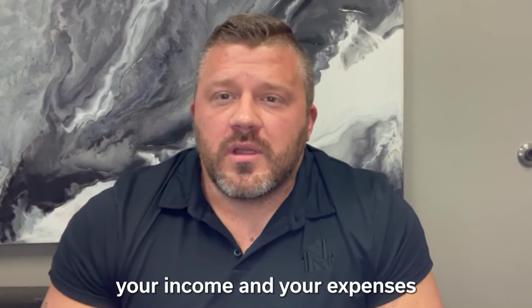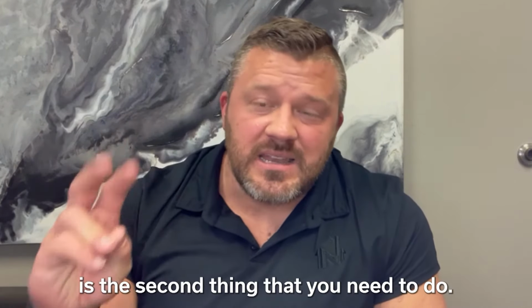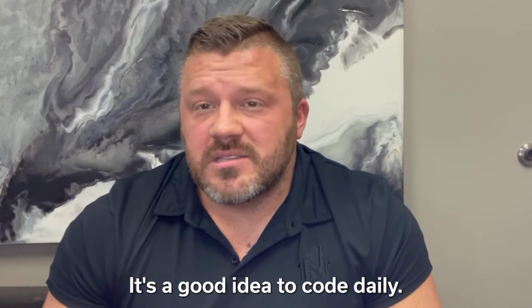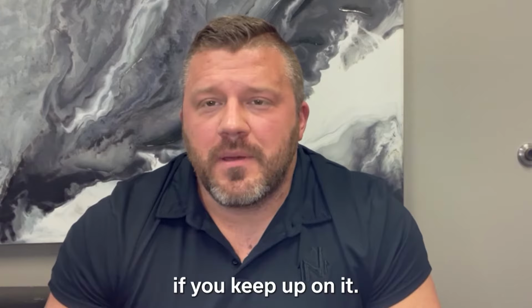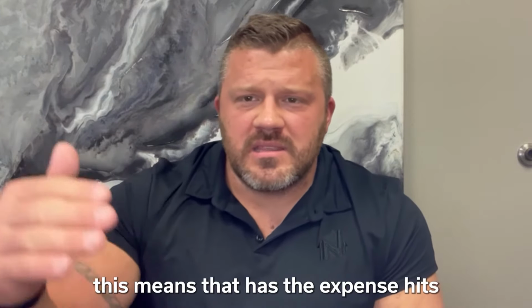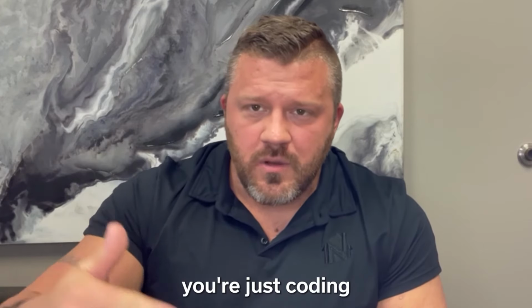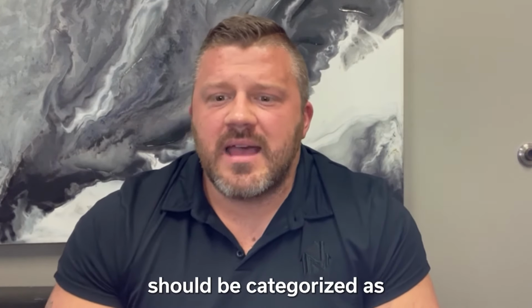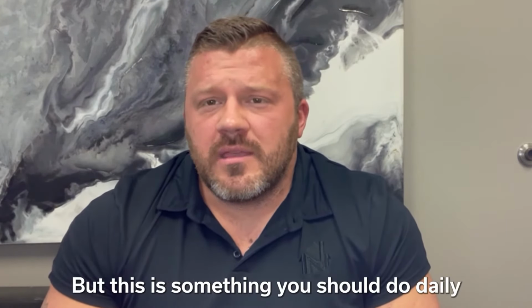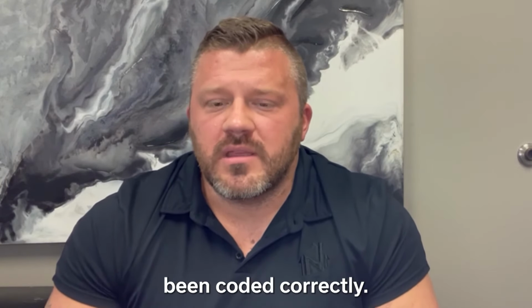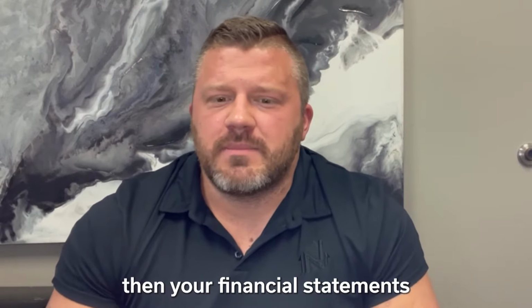Cost coding your income and your expenses is the second thing that you need to do. This should be done every single week. It's a good idea to cost code daily. It just takes about 10 minutes if you keep up on it. Cost coding just means that as the expense hits your financial system in QuickBooks, you're coding where that expense should be categorized. You should do this daily, and then review the whole thing weekly and make sure that everything's been coded correctly, because if it's not coded correctly, then your financial statements will be wrong.